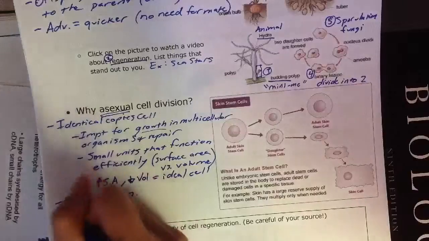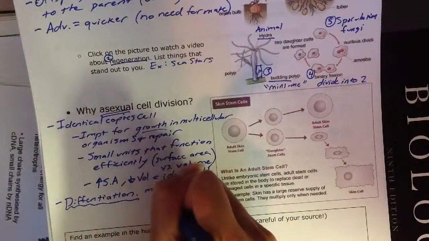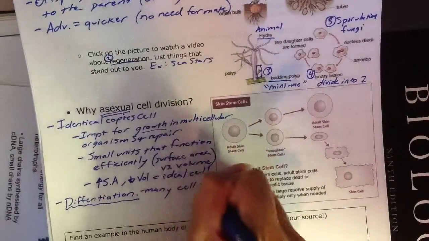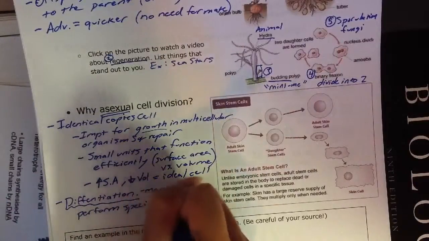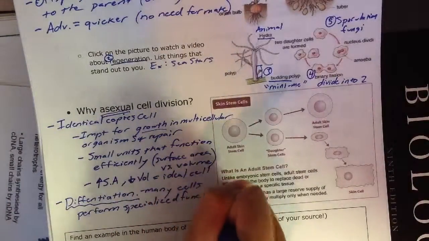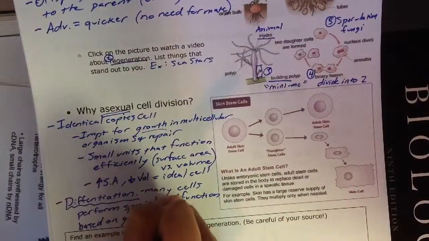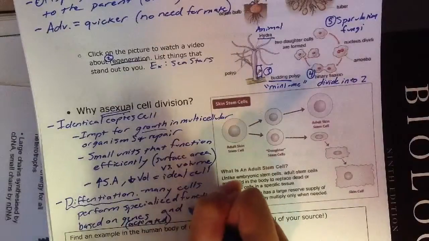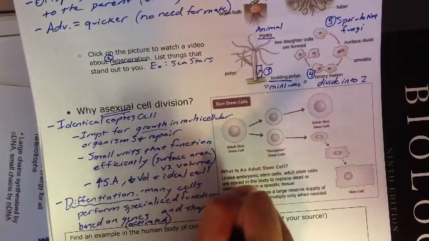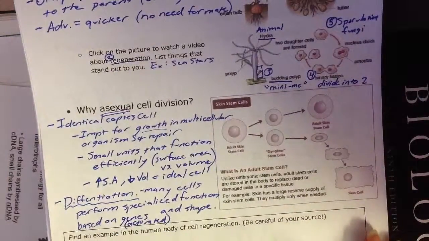Stem cells are really important when we talk about differentiation, okay? Because many cells will perform specialized functions that are going to be based on their genes that are activated and their shape. So that idea of form versus function, or form and function.